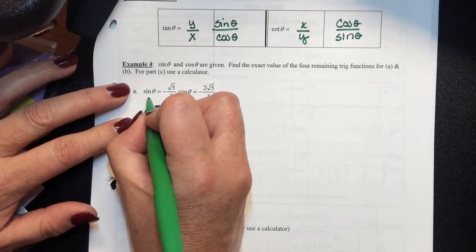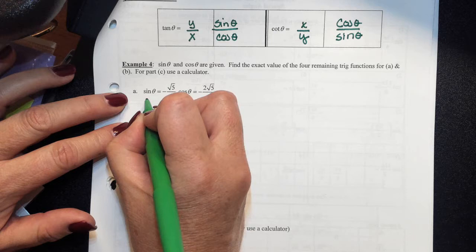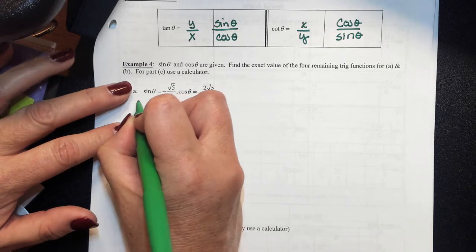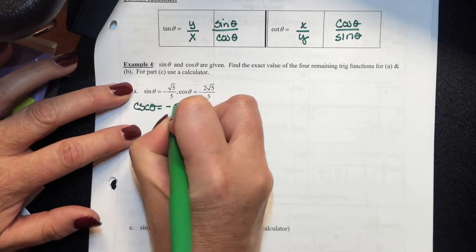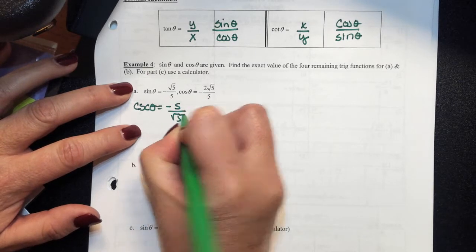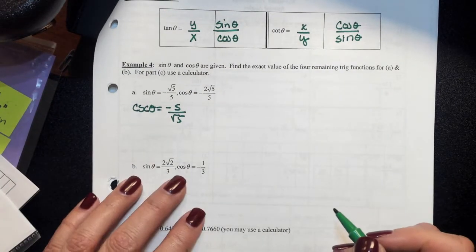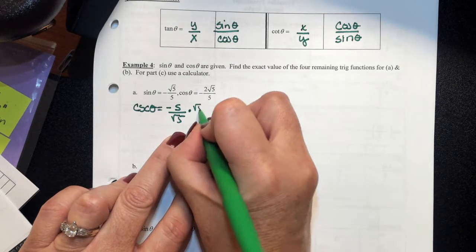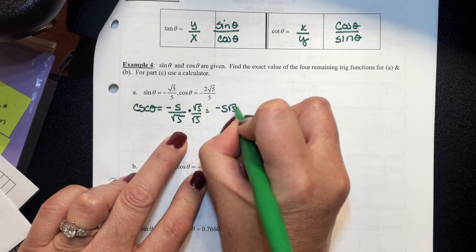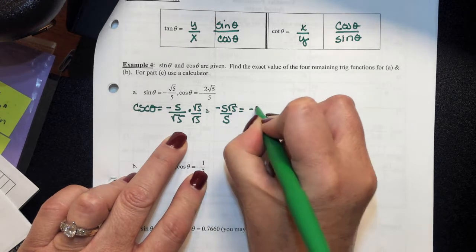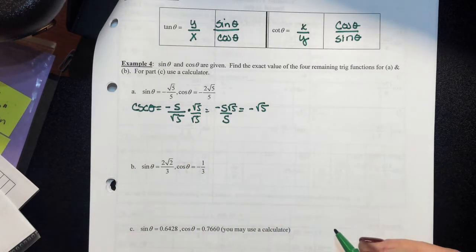So, well, first of all, what function is reciprocal of the sine? Cosecant. So cosecant of theta is going to be negative 5 over square root 5. And when I rationalize that, that's going to give me negative 5 square root 5 over 5, which reduces to what? Negative square root 5.